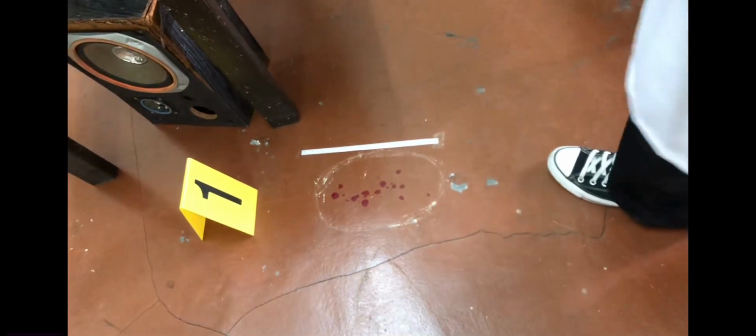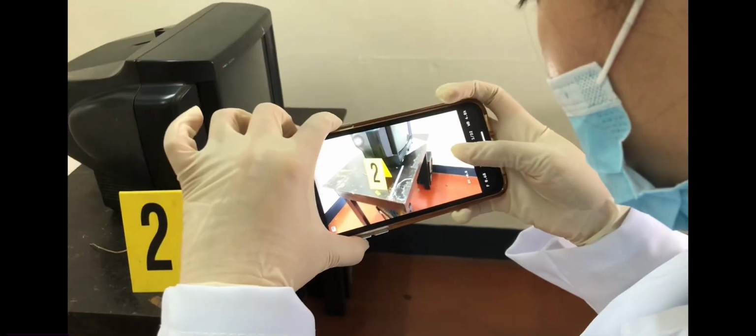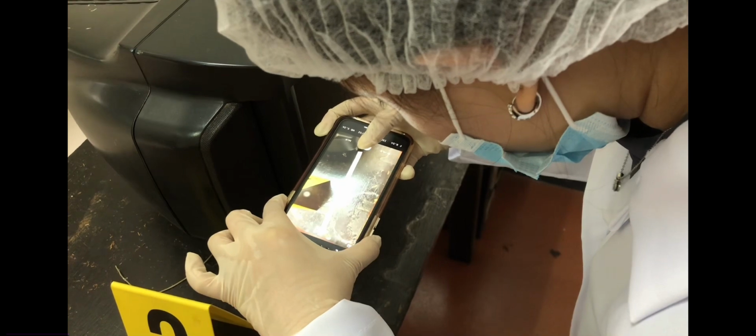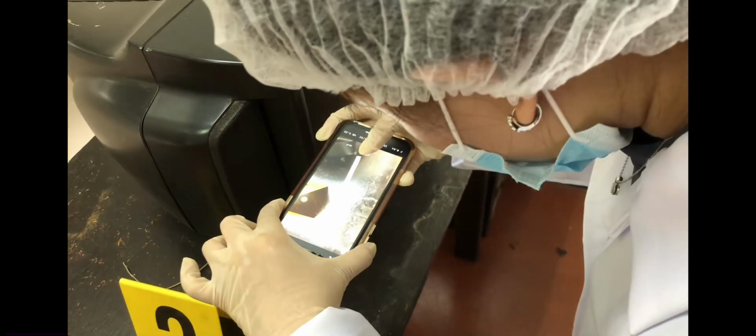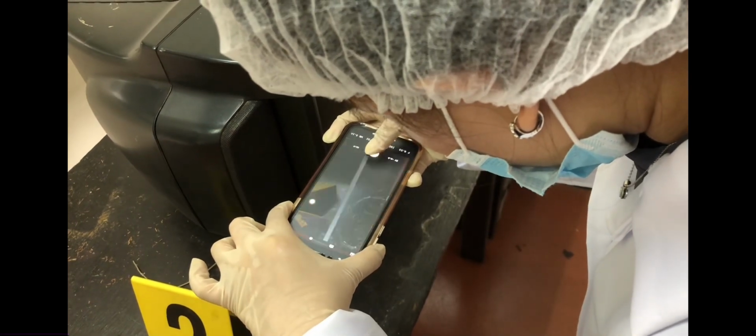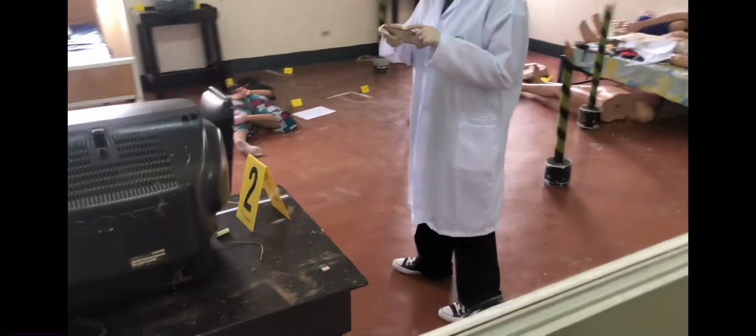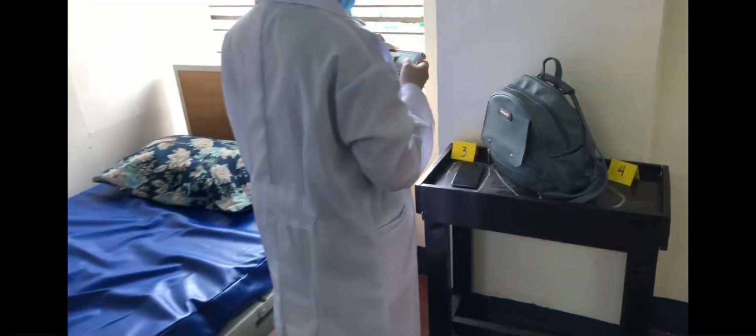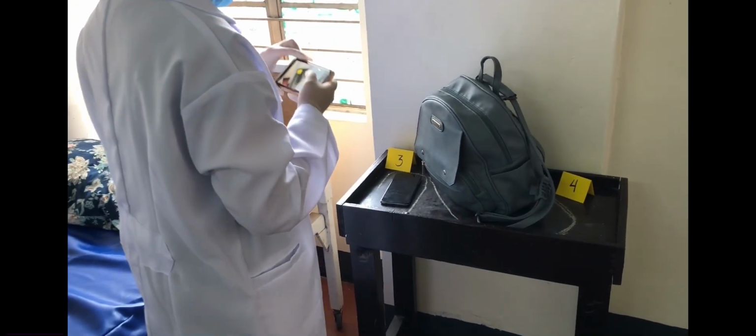For the blood stain, same with the tool mark. Don't forget to take a medium view of evidences that are near together.